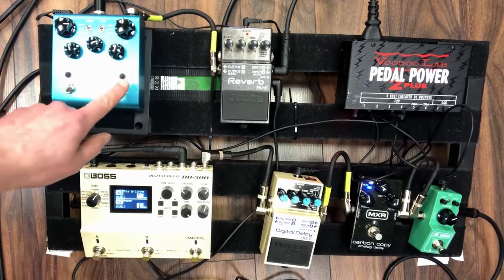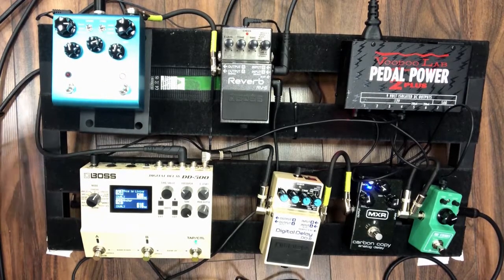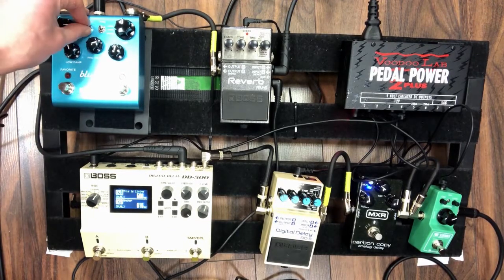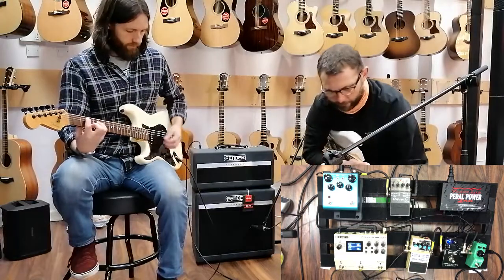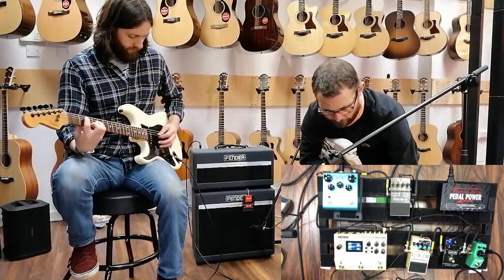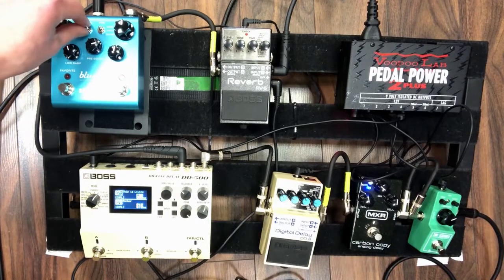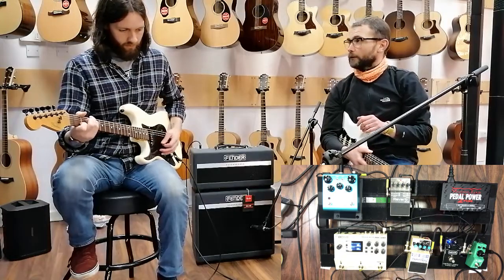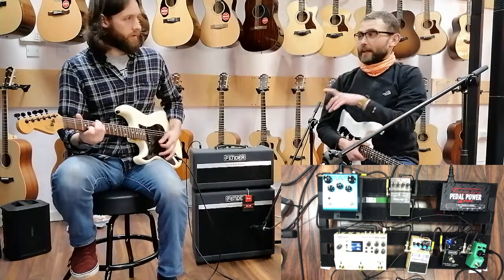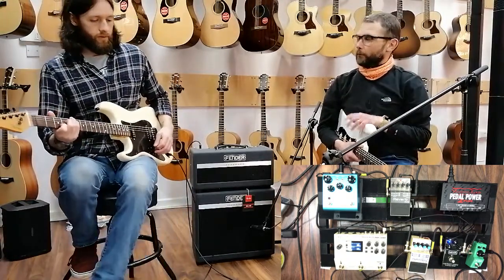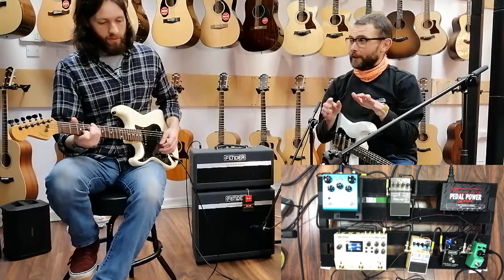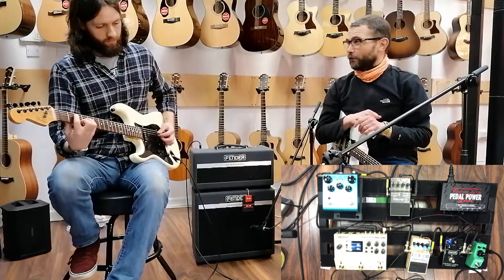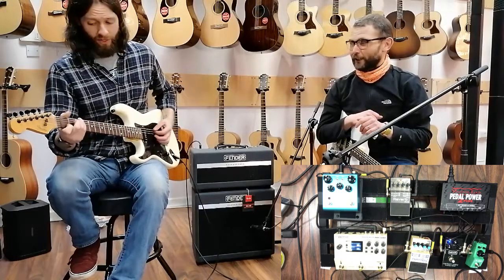I'm going to turn the Blue Sky on, and we'll have it on a plate reverb, and then if we bring in the modulation. That's a different sounding modulated reverb to the RV6. It's similar, but there's a difference. This is a great pedal. That's really nice. Really nice.